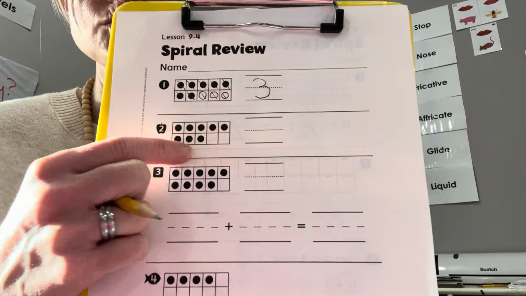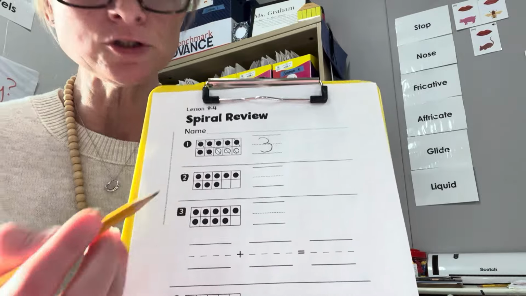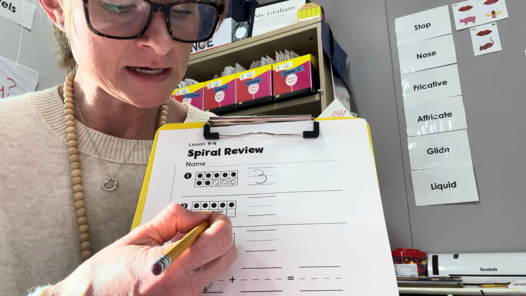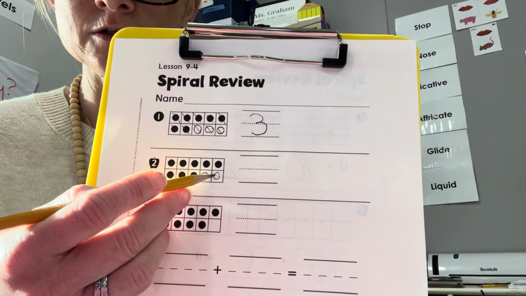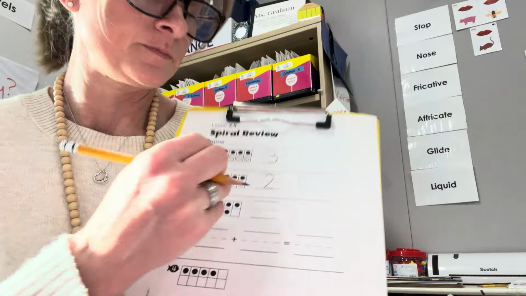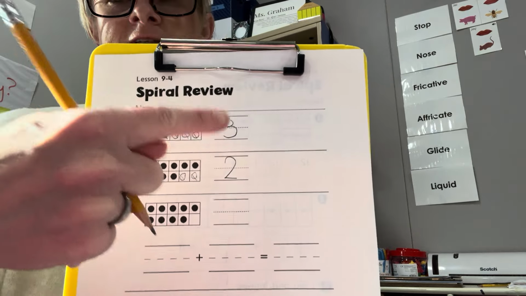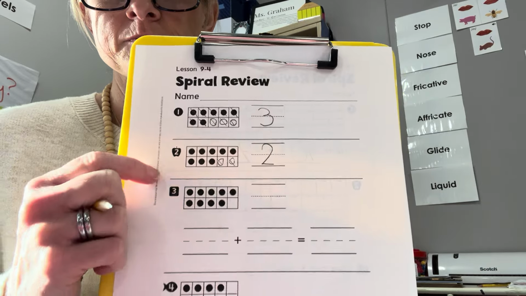So let's look at the next one. Now how many do I need to make 10? 2. That's right. Let's double check. I know these boxes are empty and I need to fill them up to make 10. How many is that? 1, 2. It is 2. So we're going to write the number 2 here. Make sure your numbers aren't flipped. Take the time now to look at how I wrote my numbers and make sure your numbers are correct.